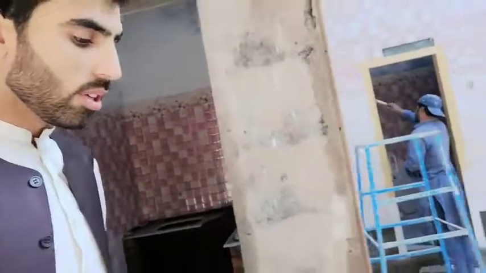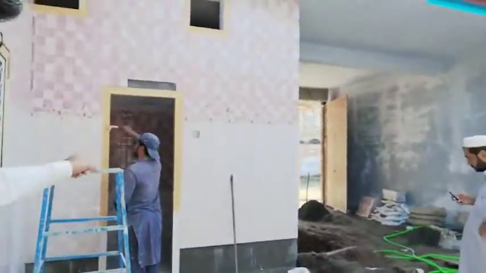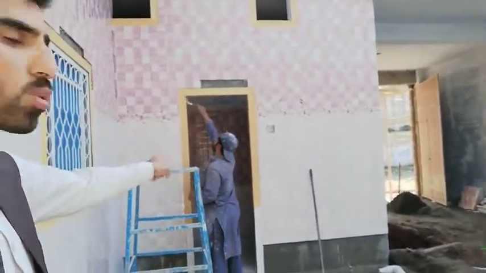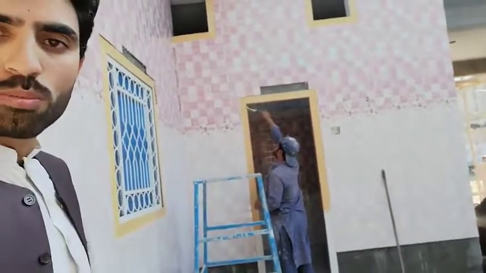Dear friends, as you can see, this building's total area is 2,100 square feet, and here are 2 bedrooms and 1 guest room, and it also includes a kitchen. So this is the kitchen, and in front of the person who is painting is the general washroom for this home.